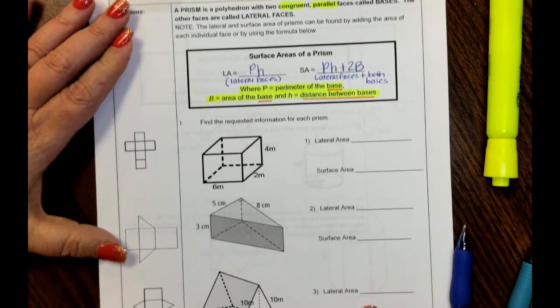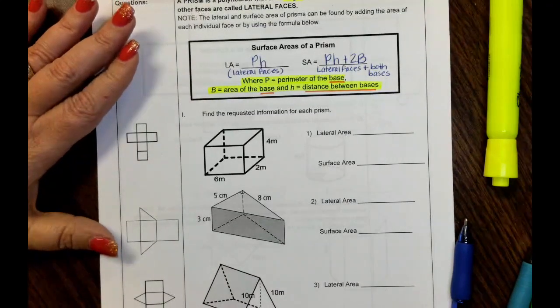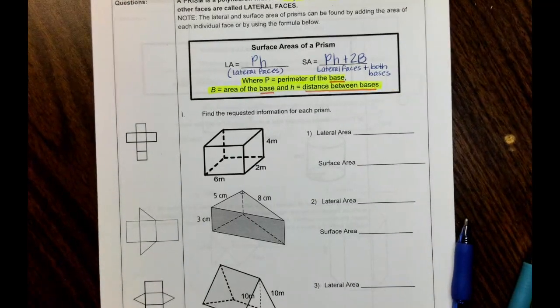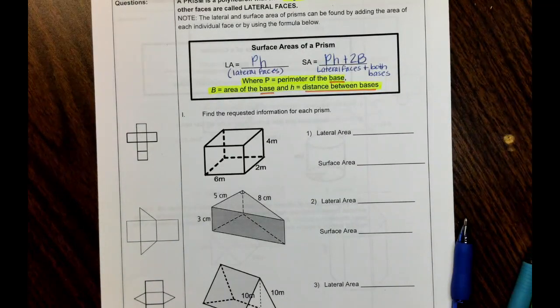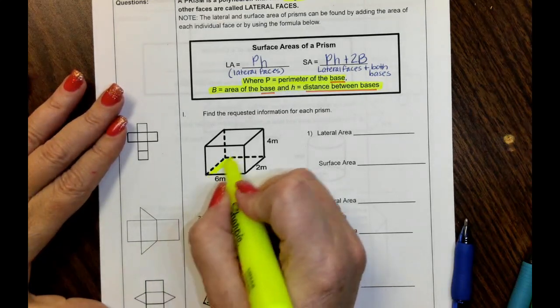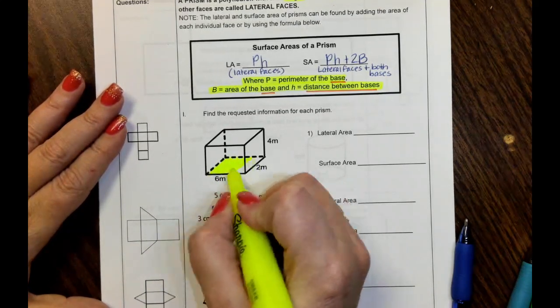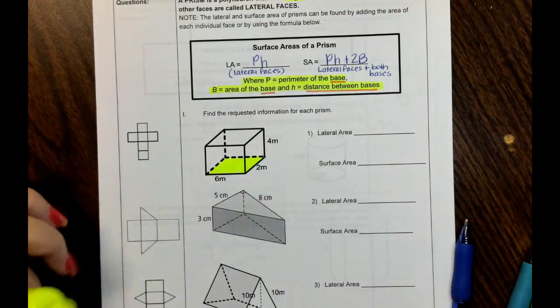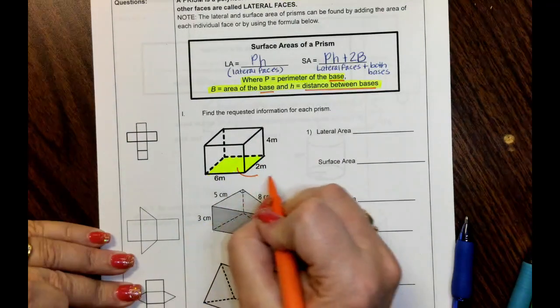We have this rectangular prism, and so we can pick our base. Now, the base is not always the one that it's sitting on. I'll show you one in just a second. But if it's all rectangles, then your base is a rectangle. So I like to use the one that it is sitting on. You don't have to, but you can. So that is your B. That's your big B, your base.